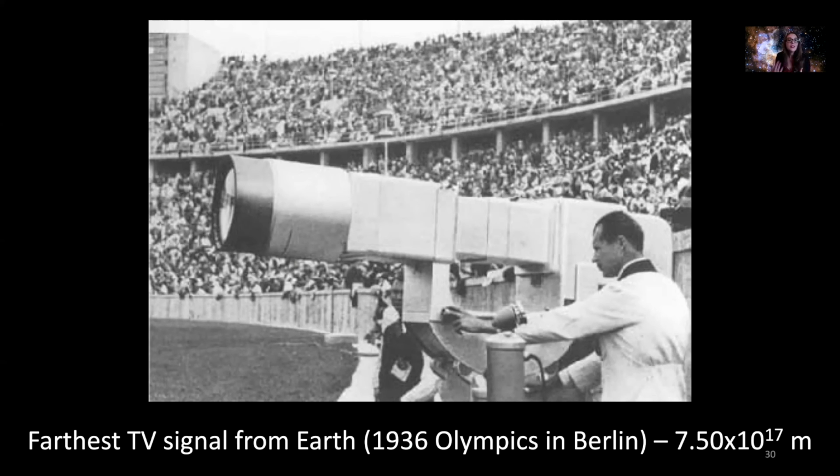And so the furthest TV signal from the Earth has reached a distance of about 7.5 times 10 to the 17 meters. That's pretty far away. This TV signal comes from the 1936 Olympics in Berlin. That was the first time TV was broadcast over a long range.